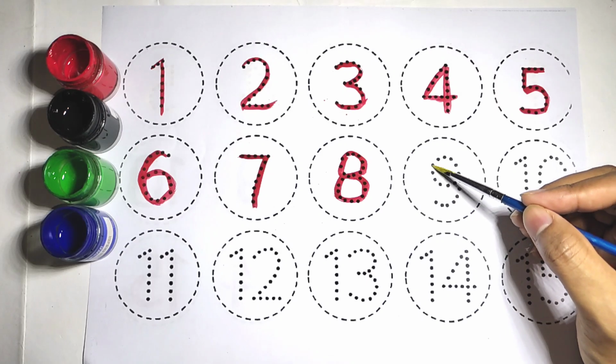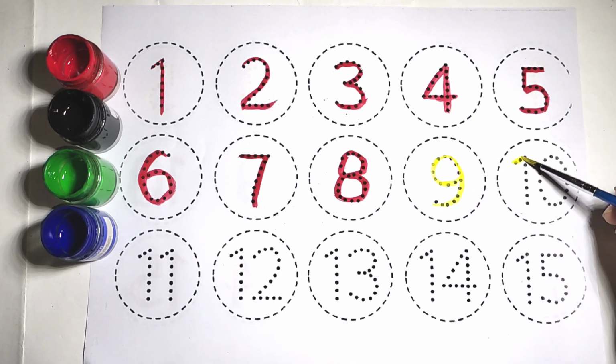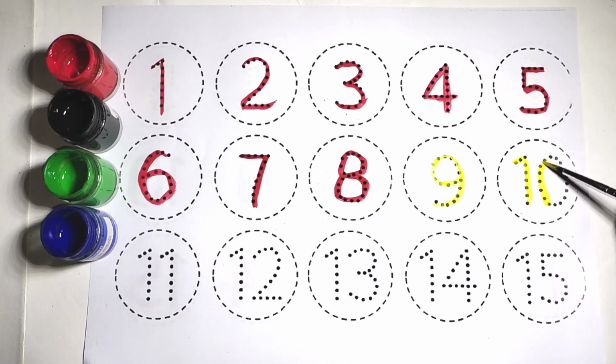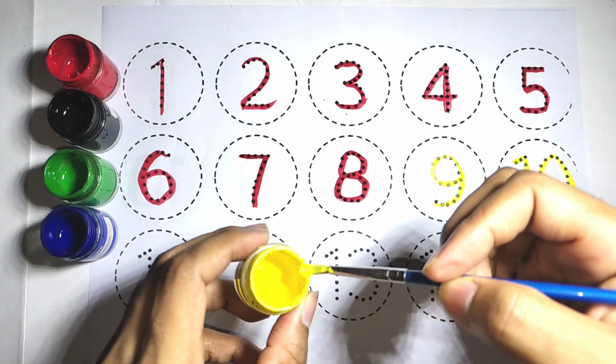Yellow color. The number of 9. And the next one is 10. T-E-N, 10. Yellow color.